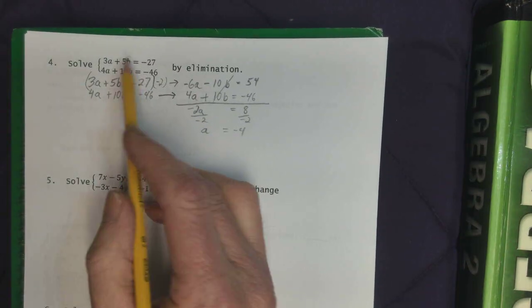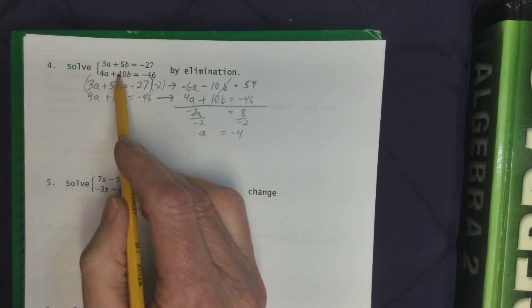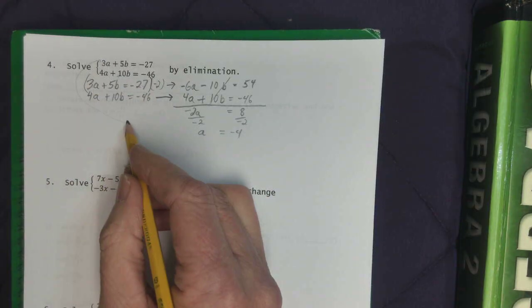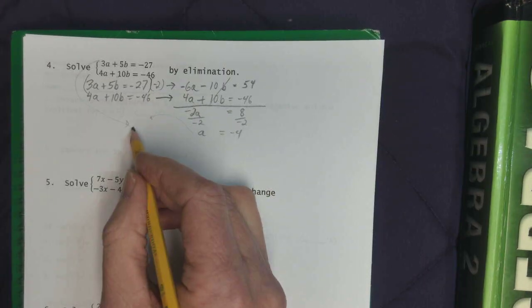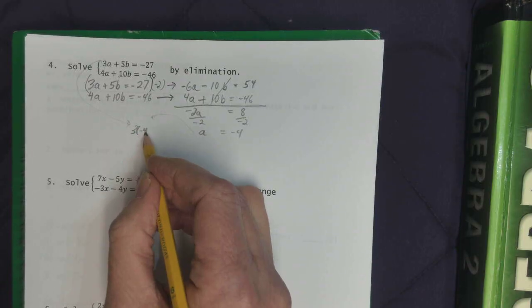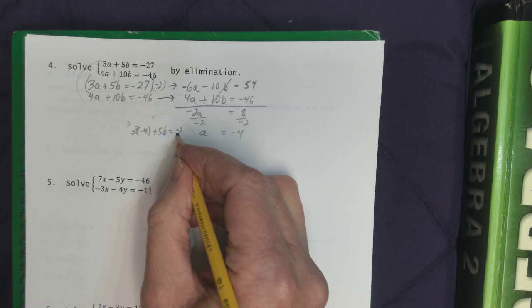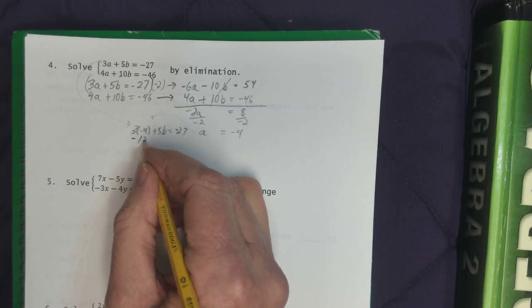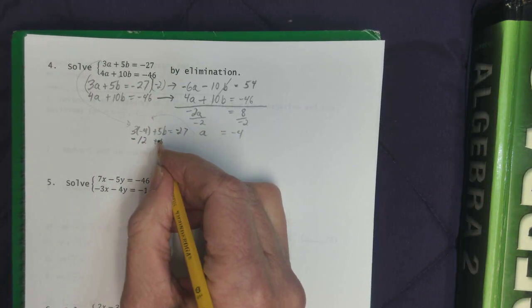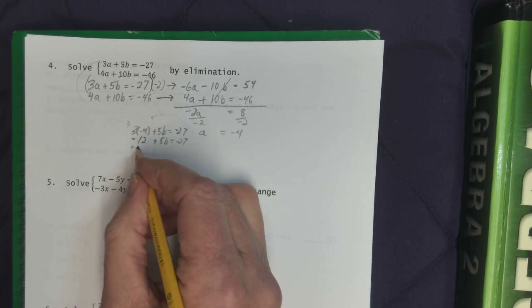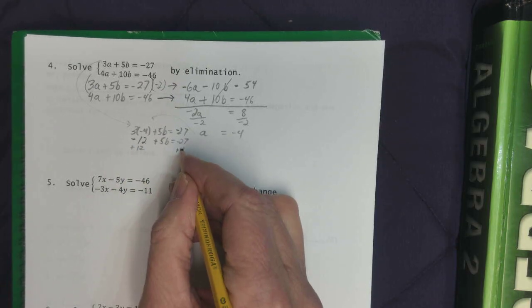Okay. A is negative 4. I got to choose an equation. I'll choose the top equation. And with a being negative 4, I have 3 times negative 4 plus 5b equals negative 27. So that's negative 12 plus 5b equals negative 27. I will add 12.